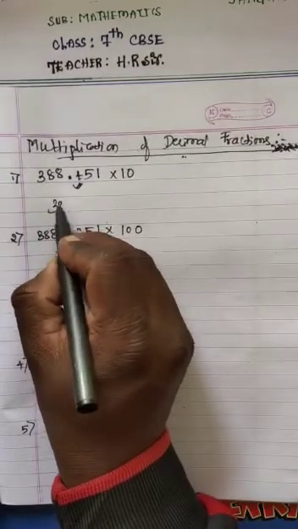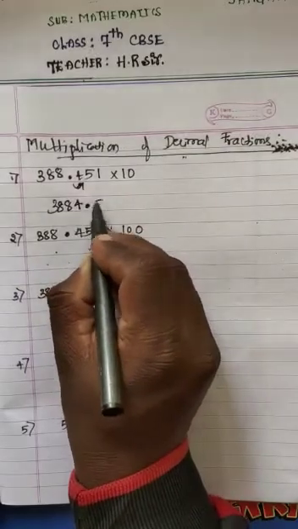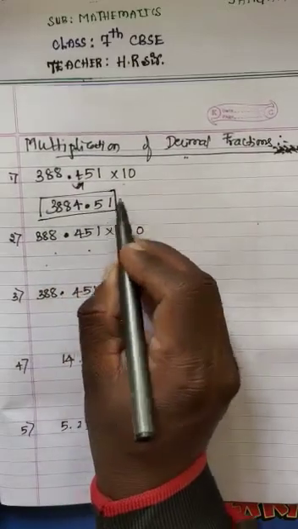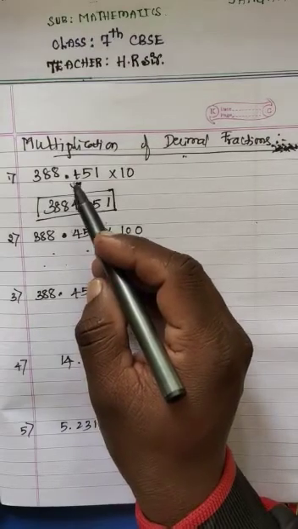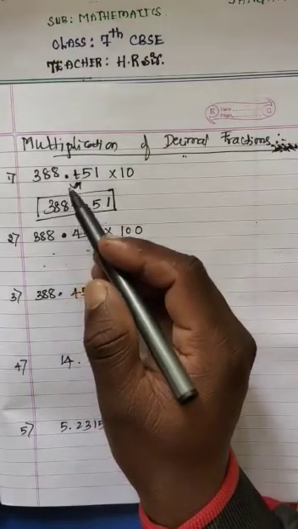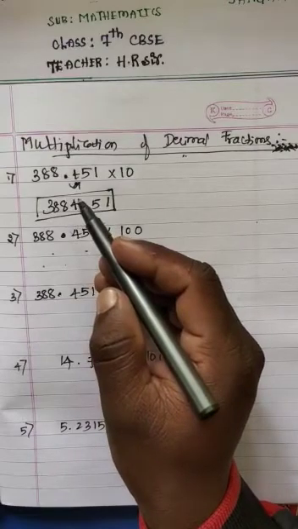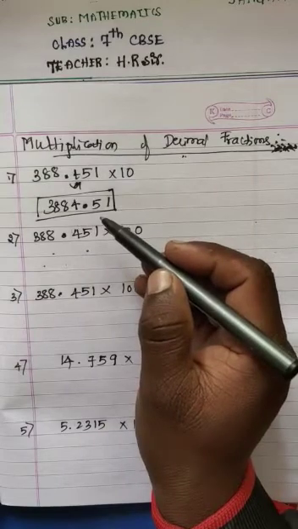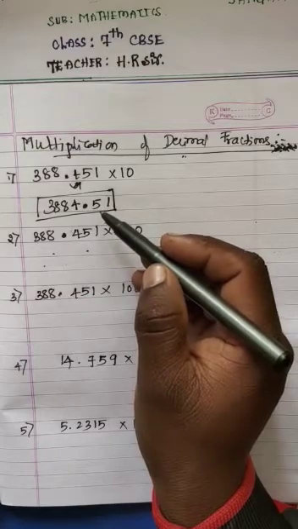So this can be written as 3884.51. When we multiply by 10, the decimal point shifts to the next right digit of the decimal part. So we get 3884.51. In this, the integer part is 3884 and the decimal part is 51.